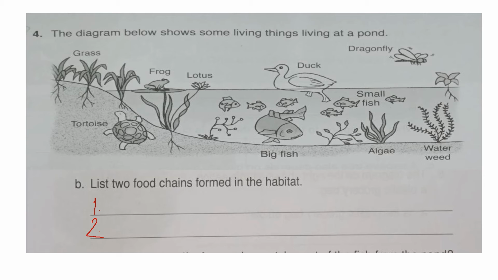So let's start with the producer. For example, I will give you a hint or a clue. Okay, our producer is grass. Grass. And on the next one we have, let's say, water weeds. Okay, so what animals can eat the grass and what animal can eat the water weeds? Write it there.